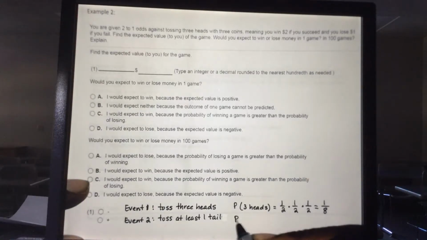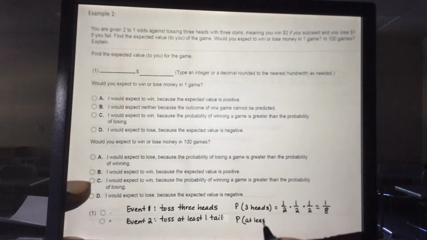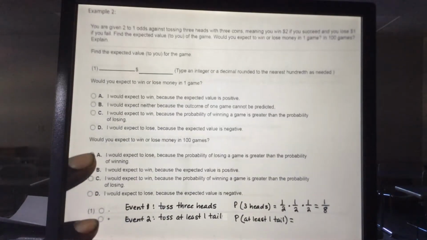And then find the probability of tossing 3 coins and getting at least 1 tail. Well, if the probability of 3 heads is 1/8, then the probability of at least 1 tail will have to be the complement of that. So here we can do 1 minus 1/8.